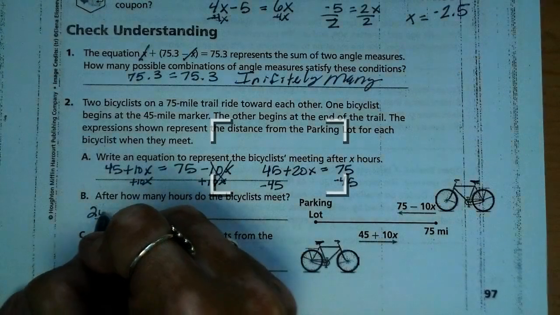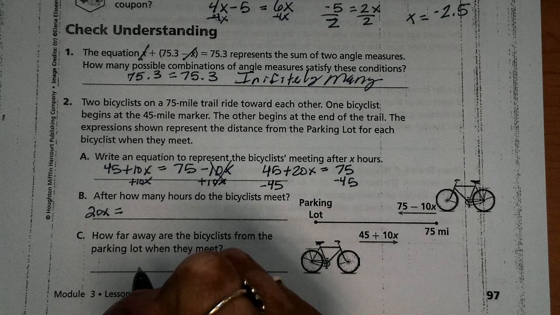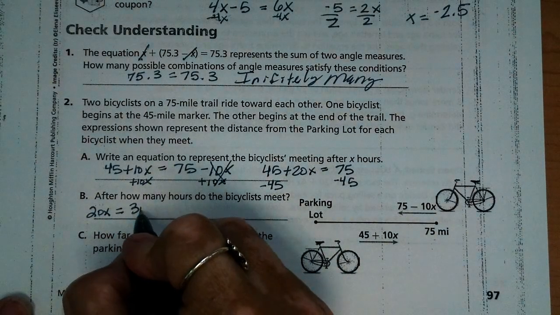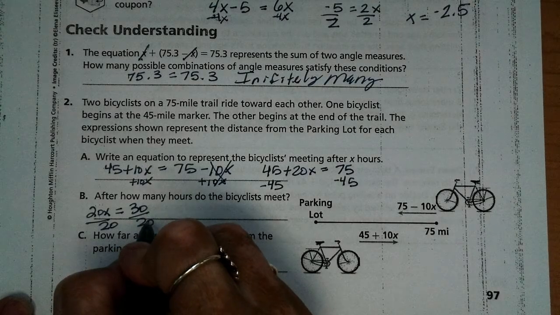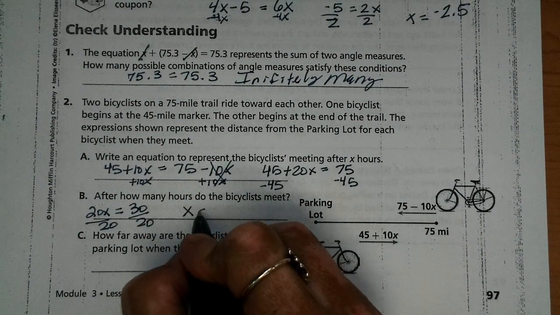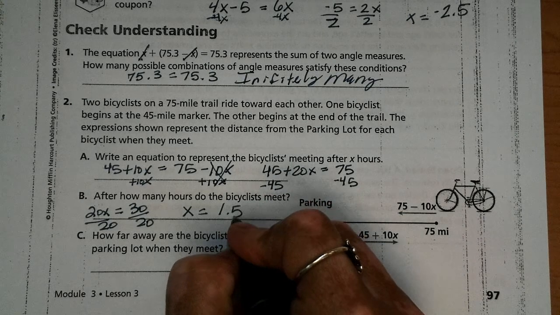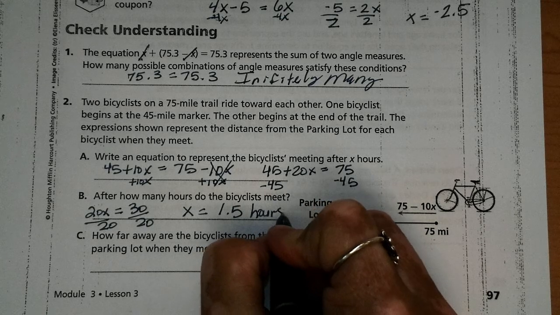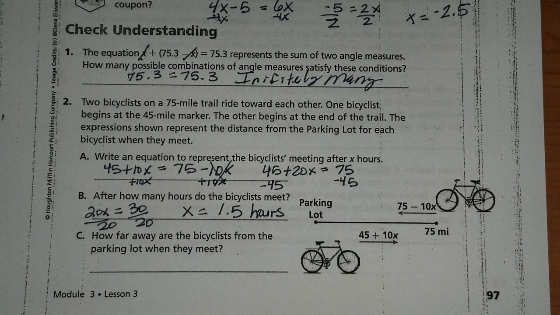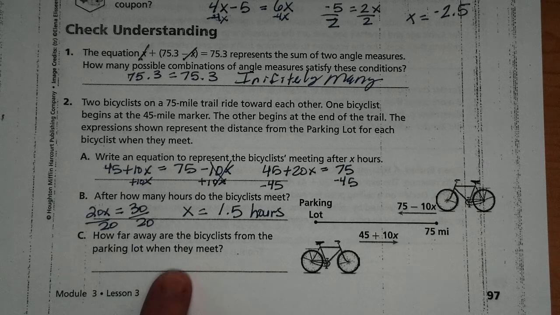And then you're going to subtract 45. So I get 20x equals 30. Divide by 20. So x should be 1.5 hours. Then it says, how far are the bicyclists away from the parking lot?